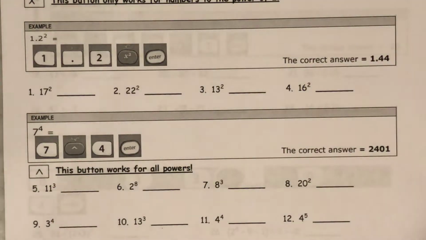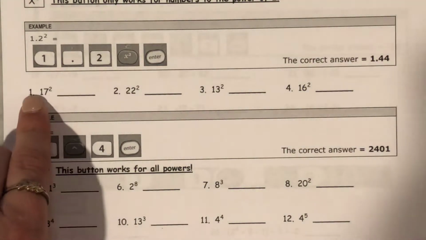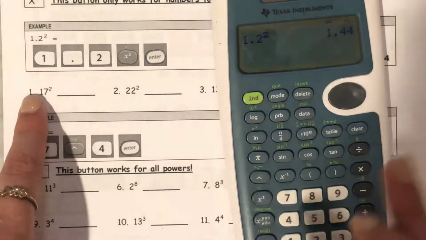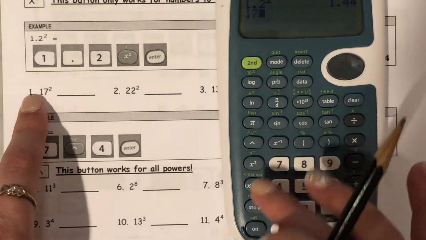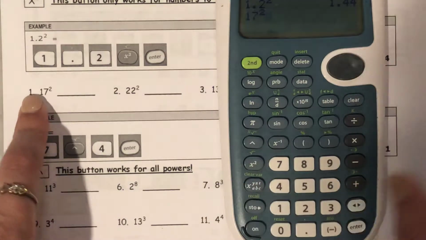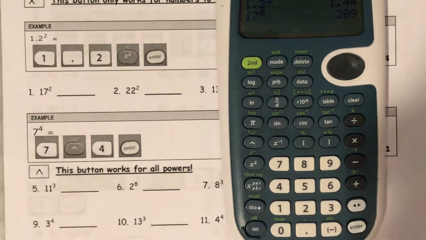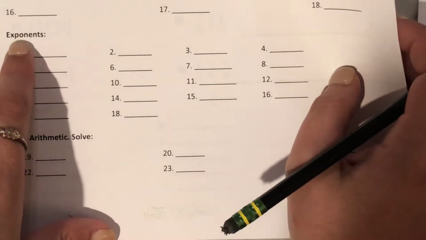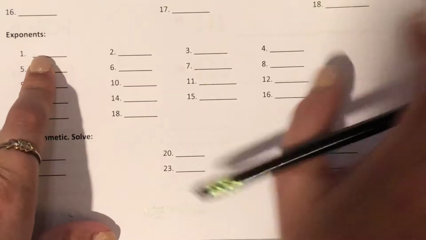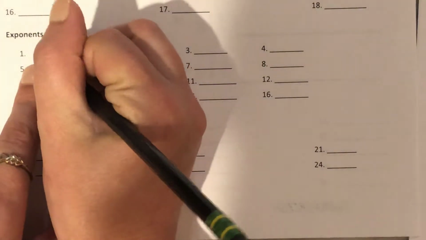So we'll do number 1, which is 17 squared. So 17 x squared, enter, 289. Make sure we're writing it in the right place on our answer key. Here it says exponents, and our answer was 289.